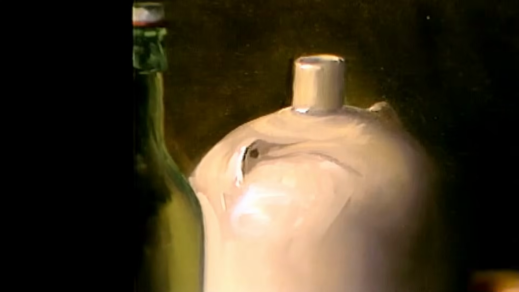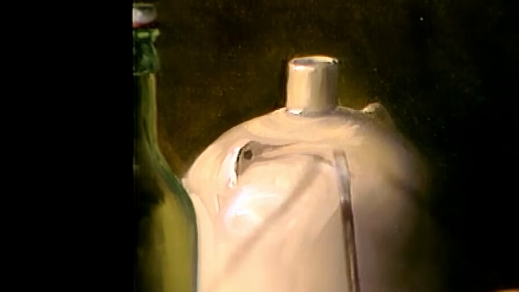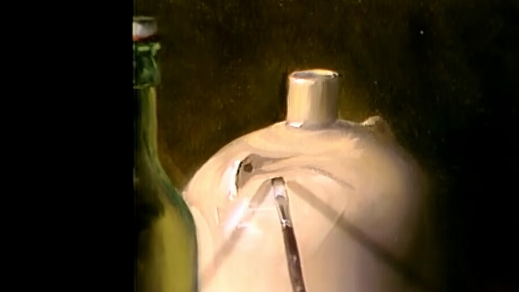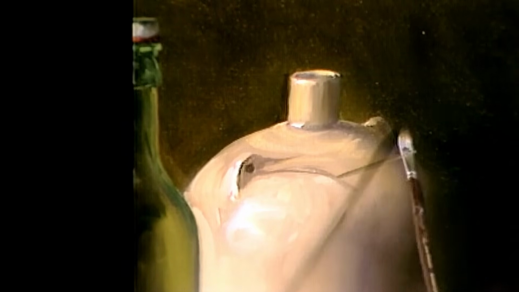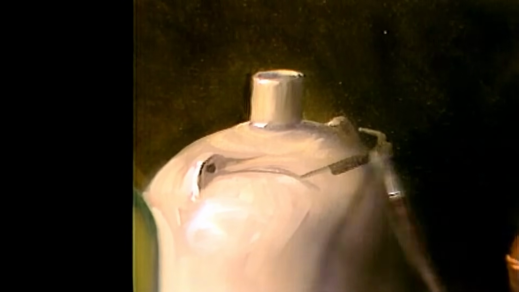And if I were not showing you how I go about this, I would wait for this pot to be dry before I'd actually put this handle in. But if I want the appearance of the picture to be, as they call, loose, I wouldn't wait for it to dry.